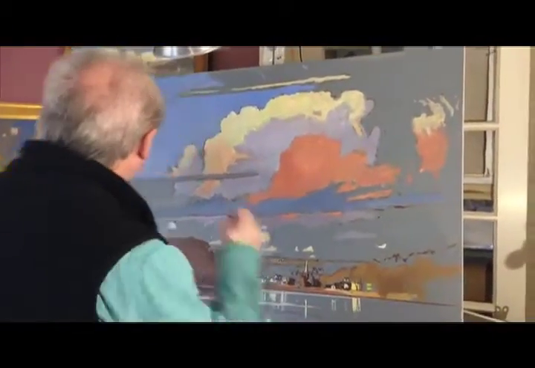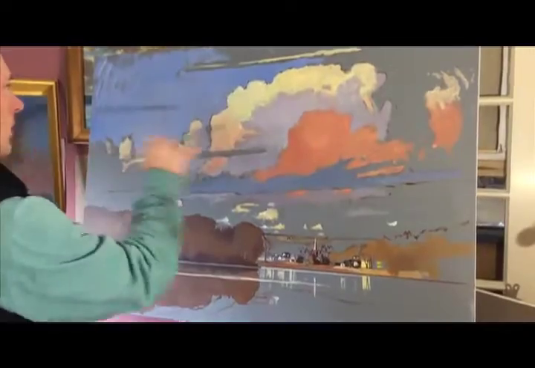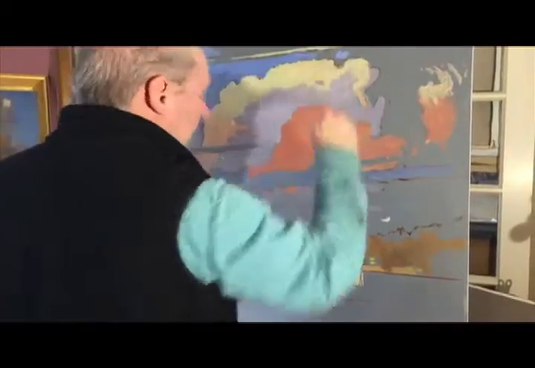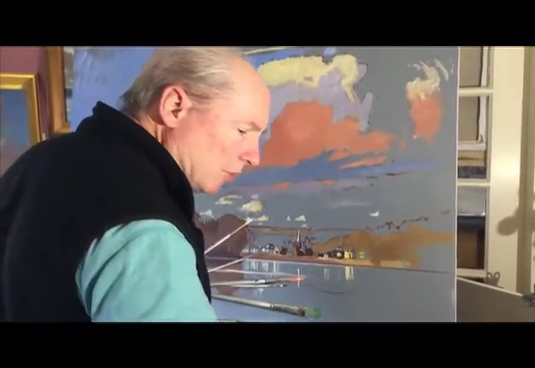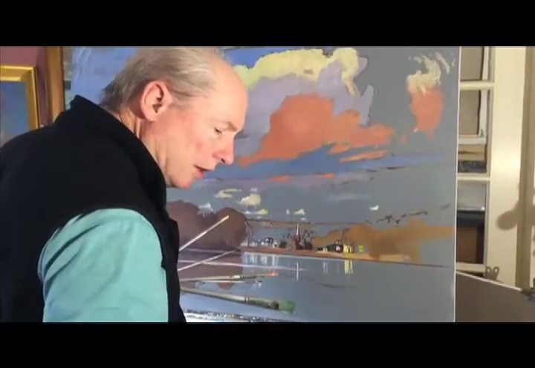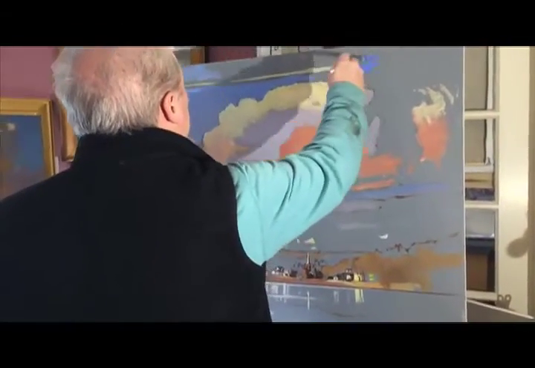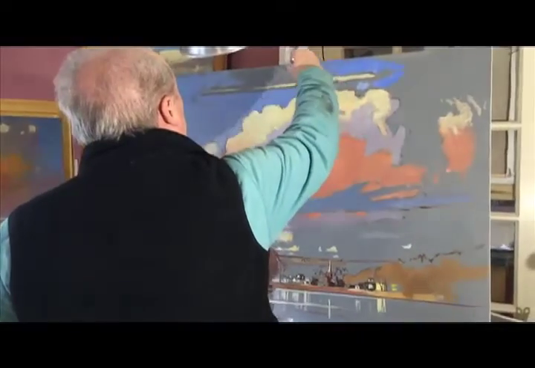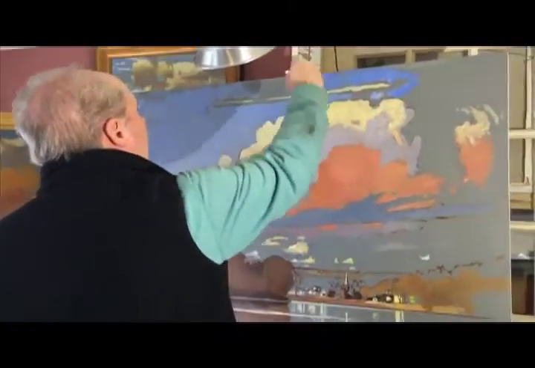Also, I'm going to go warmer on this side. The sun was coming from the left side, so eventually I'm going to put some Naples yellow in the sky on the right side, and it gets darker and bluer as we go over this way.